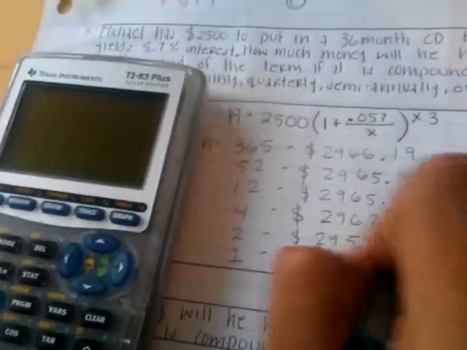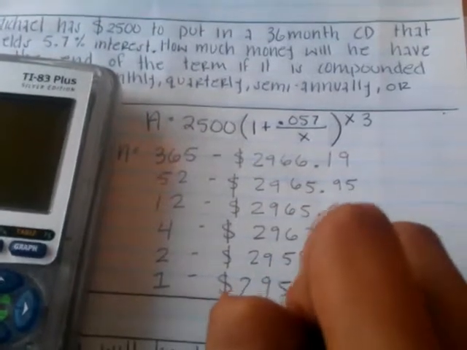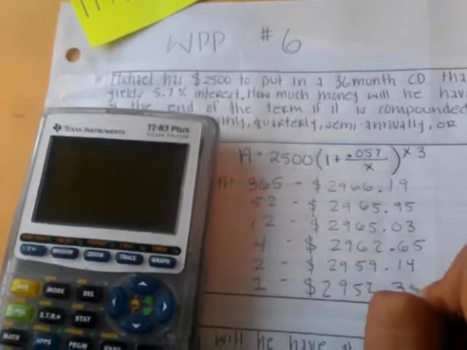Finally 1, enter, 2,952.33. So that is my first problem, and now I'm going to solve my second one.